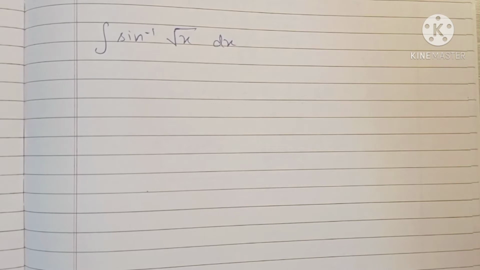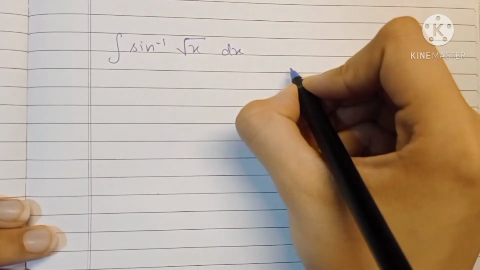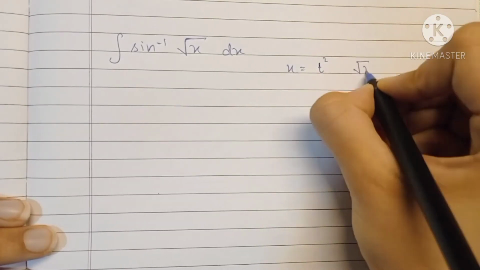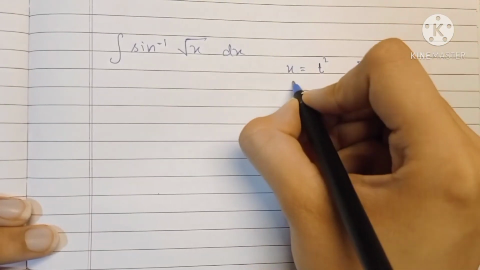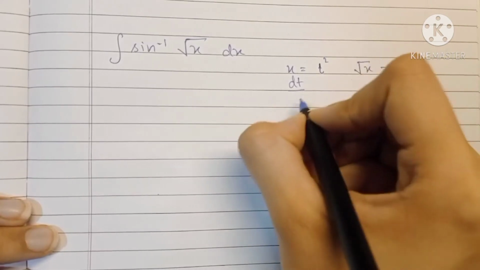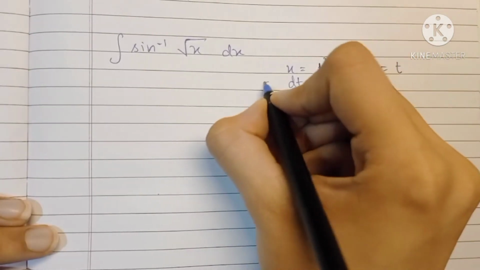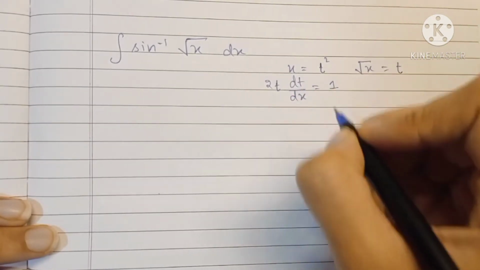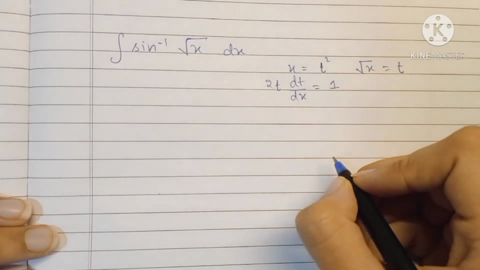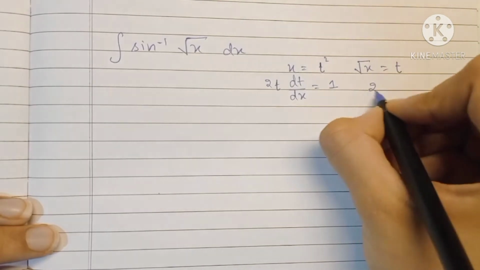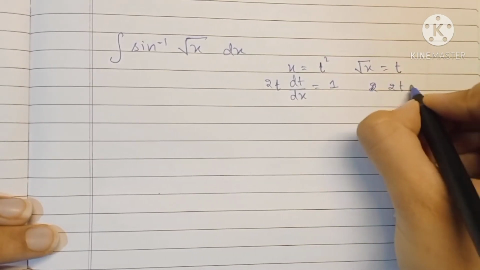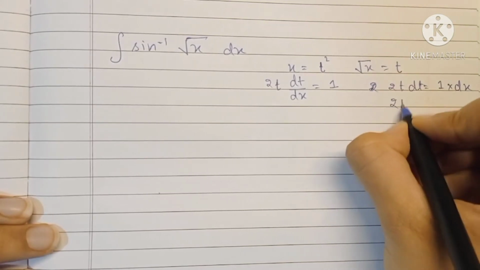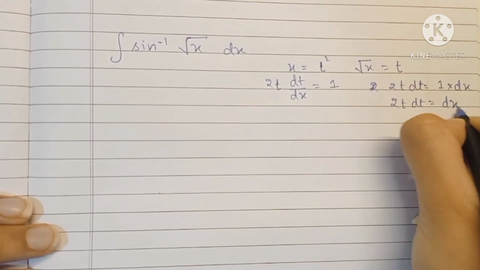So let's begin. If I keep root x as t, then dt by dx is 1 by 2t, because I'm differentiating both sides with respect to x. So dx becomes 2t dt, because 1 into dx is dx.